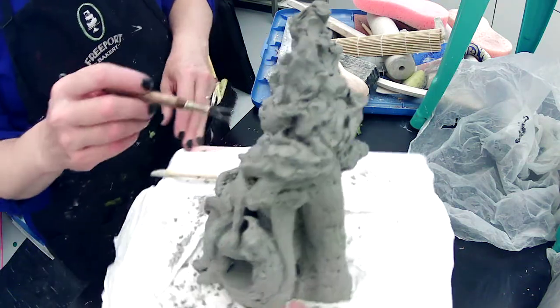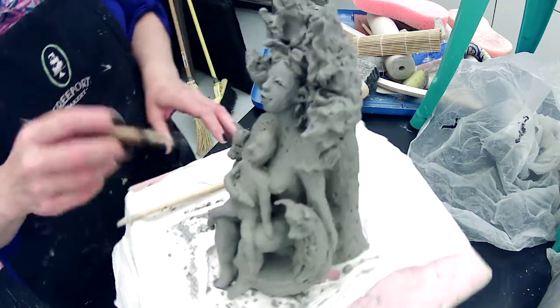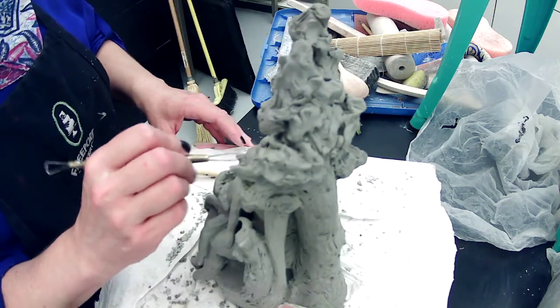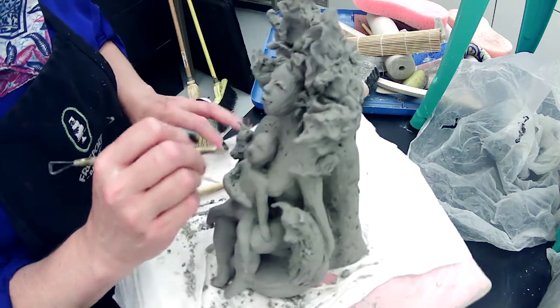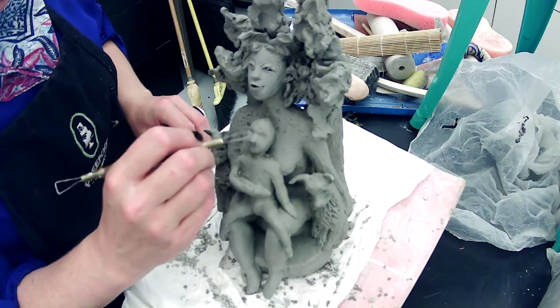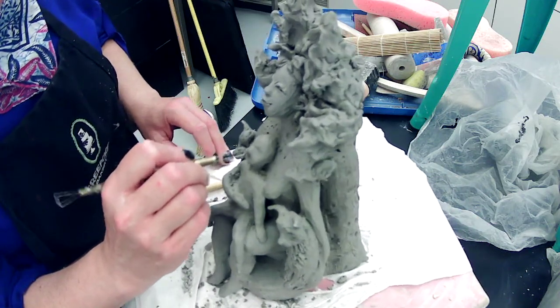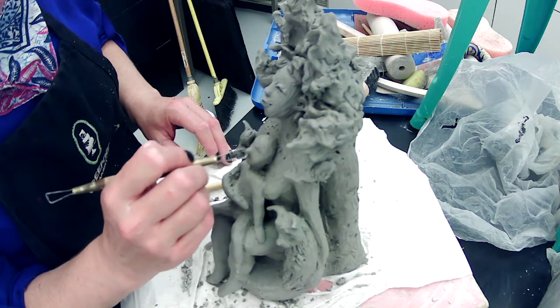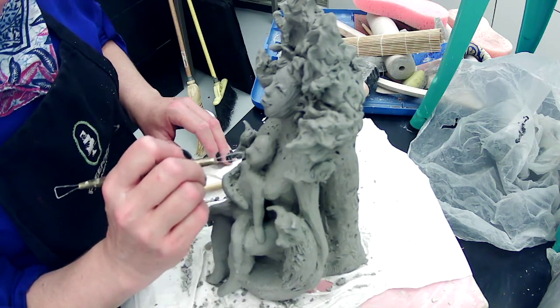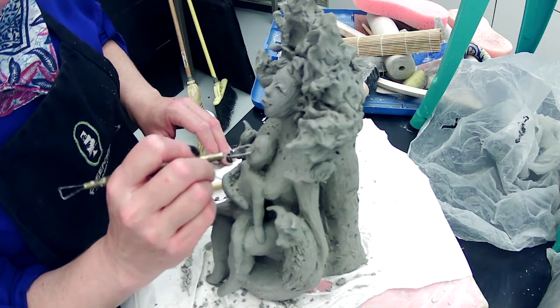And I'm going to want to carve on her body as well, really refine her body. But for now, I'm just working on this little guy's face. I'm taking quite a bit of time here to carve away at it. I think his nose is just too big, but I don't want to get too aggressive with it because I don't want it to break off.